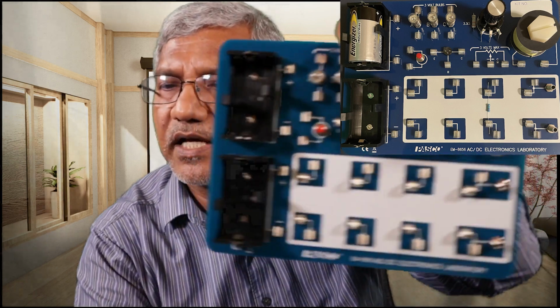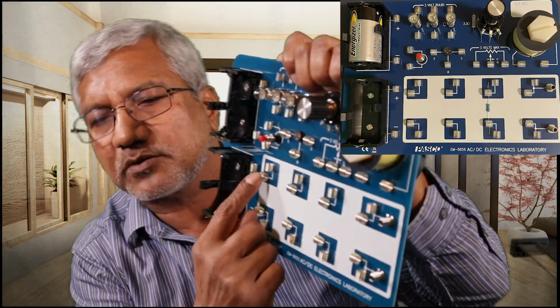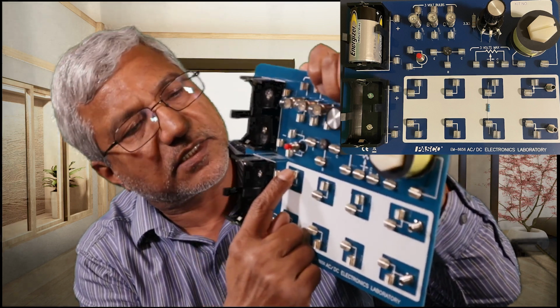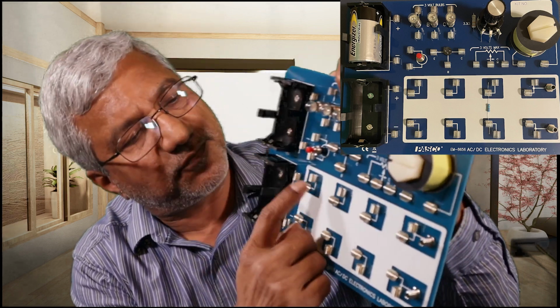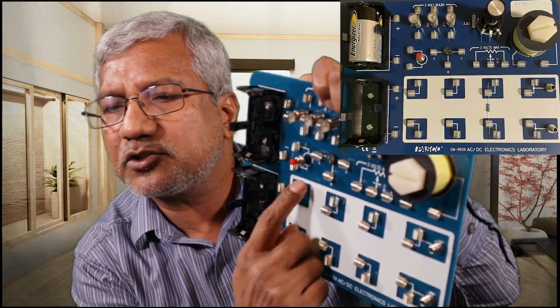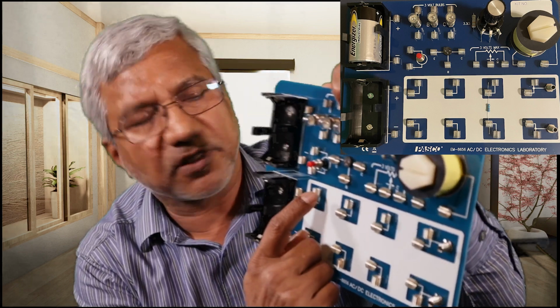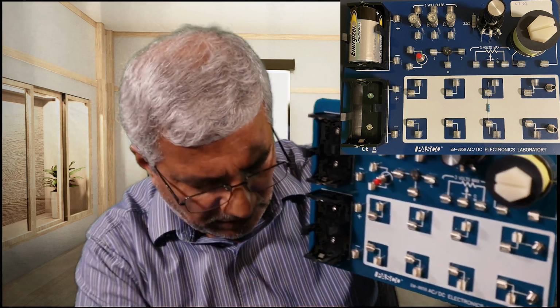Now these two points are connected together while this is not connected to this. So if you test for continuity between these two points, it's going to show that it's continuous. But if you test for continuity between these two points, it's not continuous.